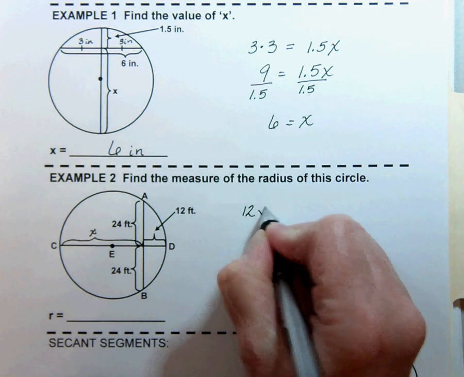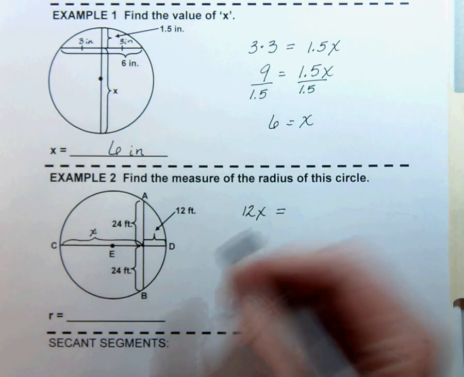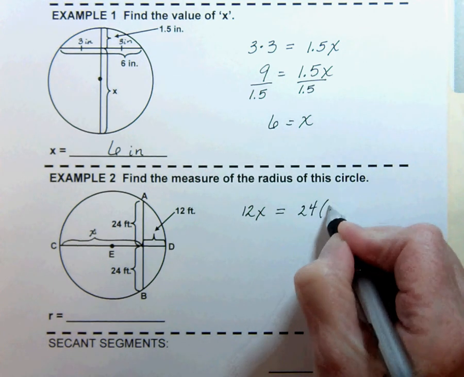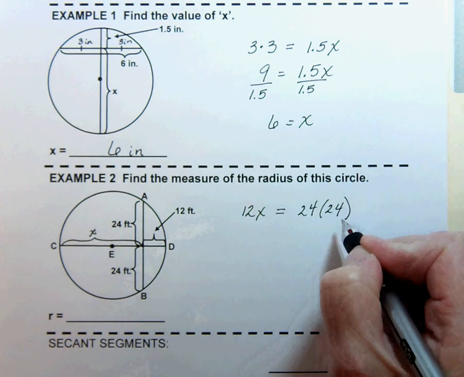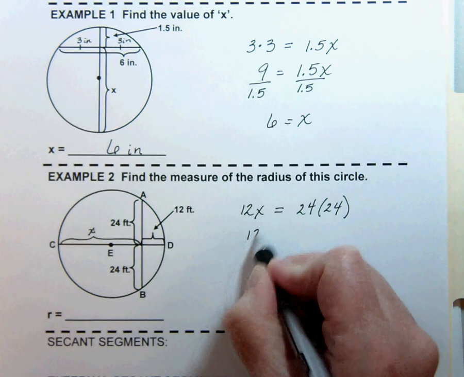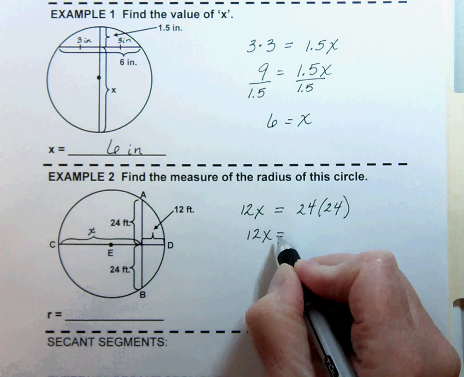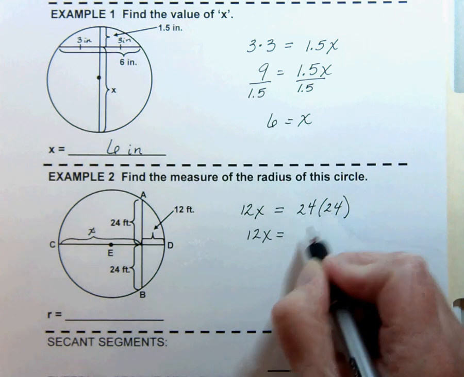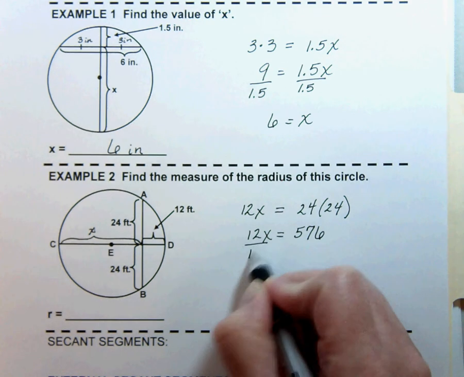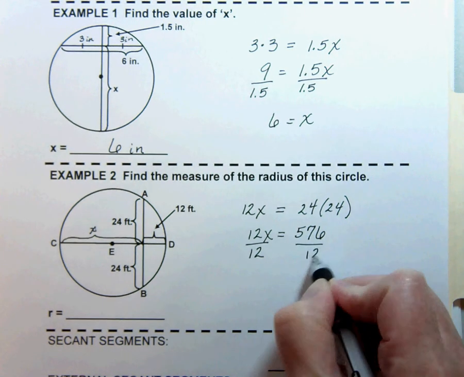So 12 times X has to equal the product of the other two pieces, 24 times 24. You just take the two pieces of the chords and multiply them together. So you get 12 times X is equal to 24 times 24, which is 576. So then you'll divide each side by 12.